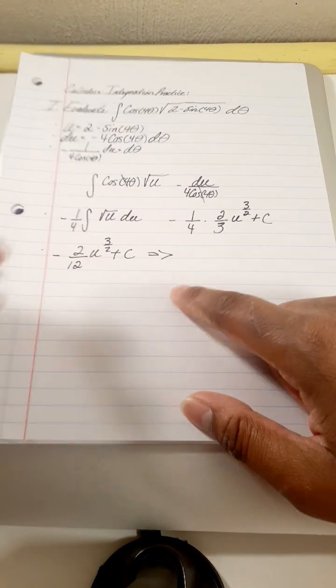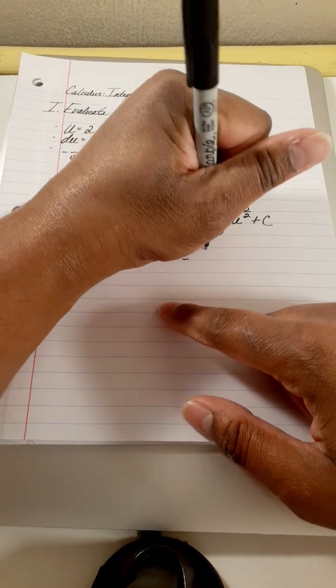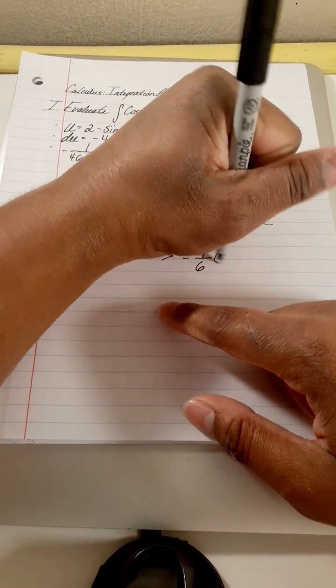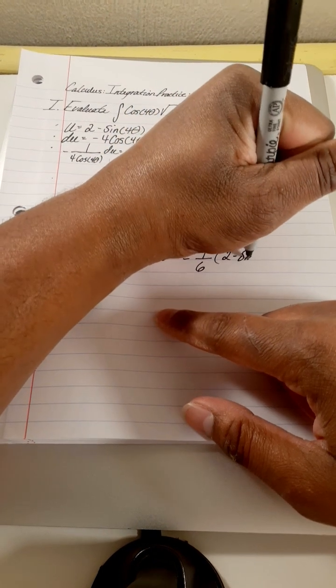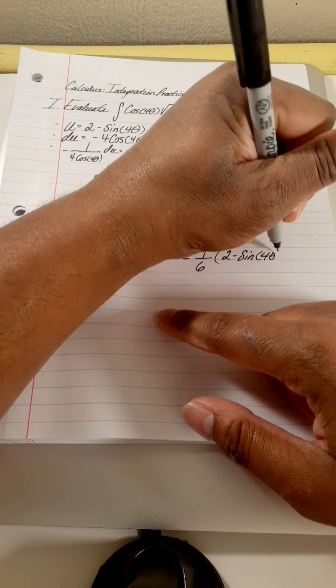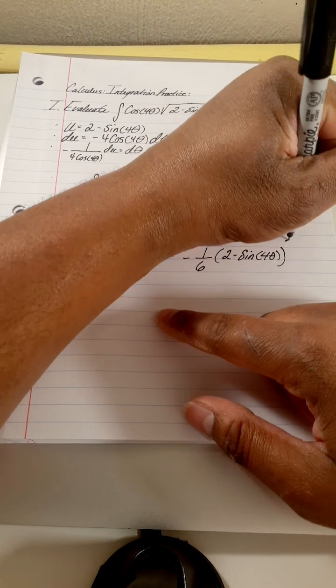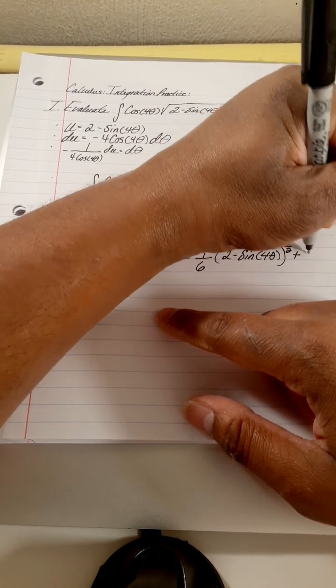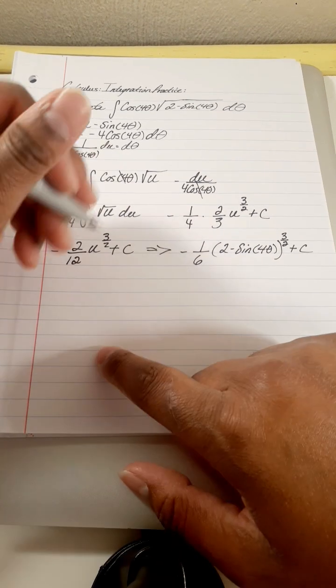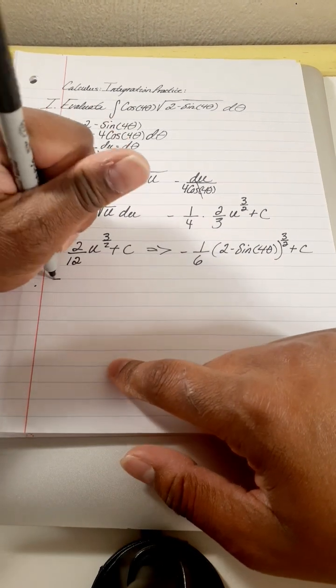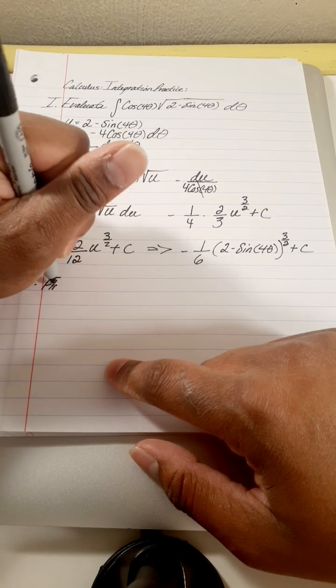And we can substitute the u back in. So this would be negative 1 over 6. Put your u back in. U was 2 minus sine of 4 theta. That's raised to the 3 over 2, and then tack on a plus c, which is actually your answer. So your final answer for this integral is that.